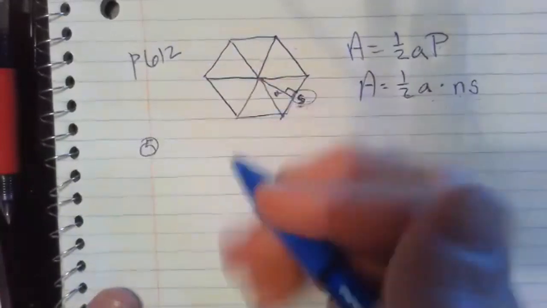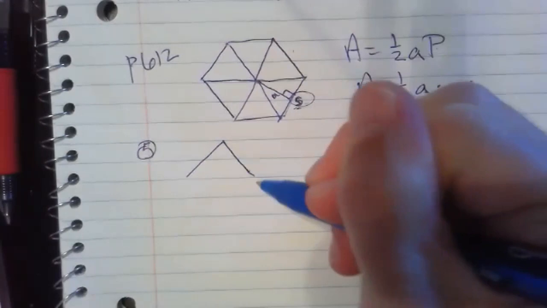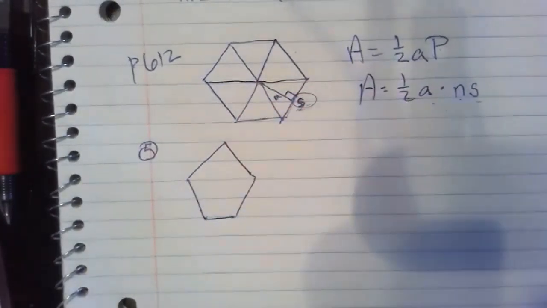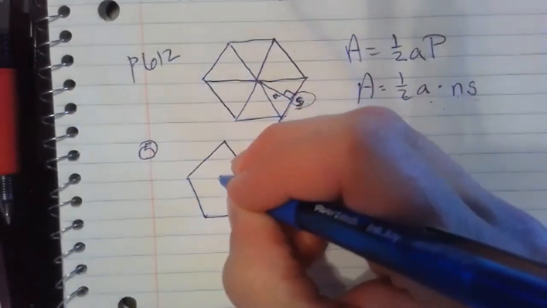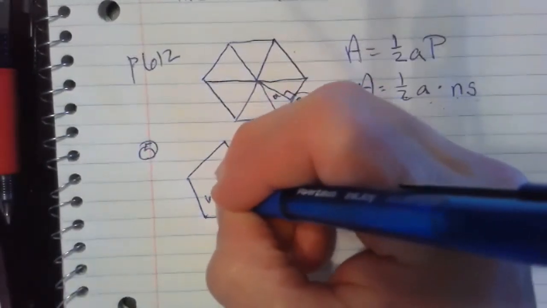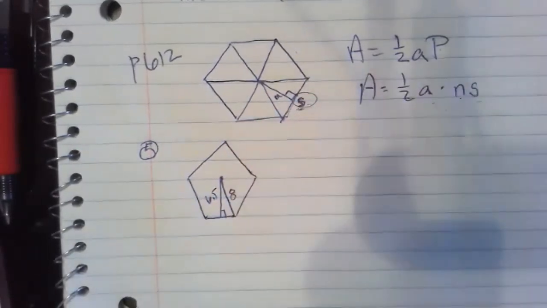Number 5. Do they give us a hexagon for number 5 on page 613? No, they don't. They give us a pentagon. Figure not drawn to scale. They tell us that the apothem is 6.5 and the radius is 8. I know that's a really ugly drawing.